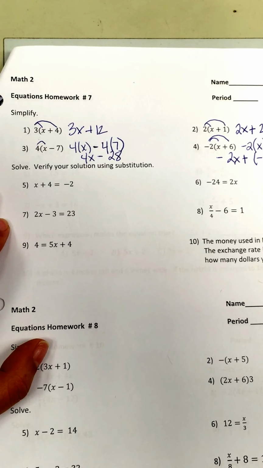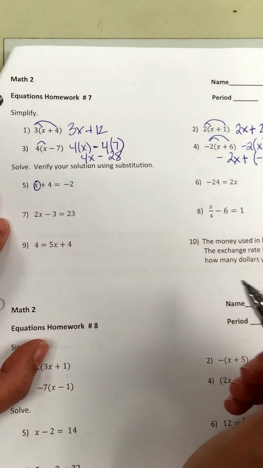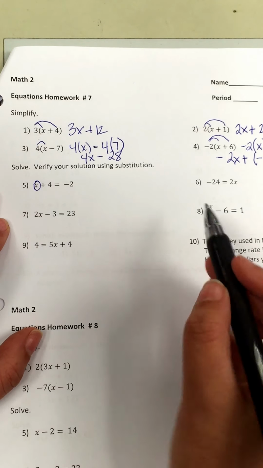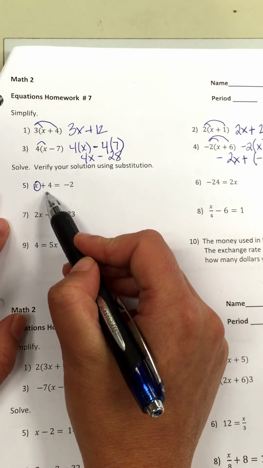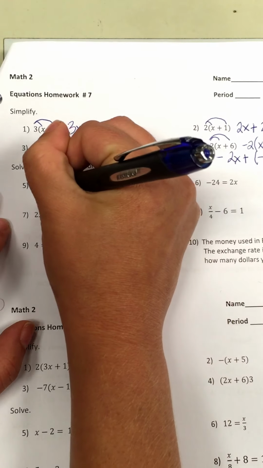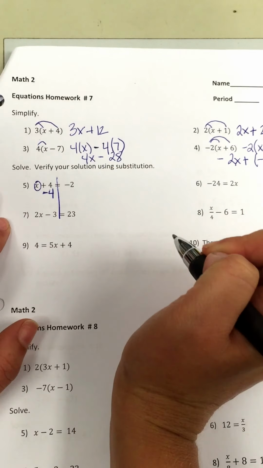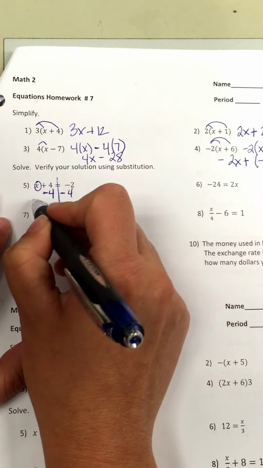So we're going to solve this and verify your solution using substitution. So we'll go back in and check our answer. So we want to get x by itself. Okay, x is selfish. It doesn't want to be with anything else. It has a 4 attached to it. But we want to do the opposite of what it's telling us to get to 0. So if we have positive 4, we want negative 4. And what we do to that side, we do to the other side. So we're going to subtract 4 from both sides.